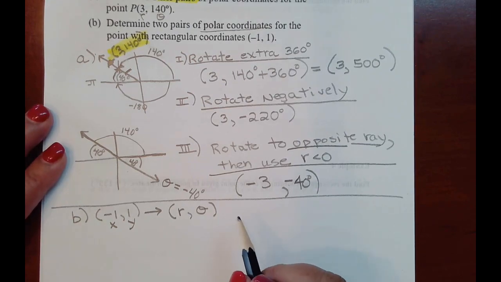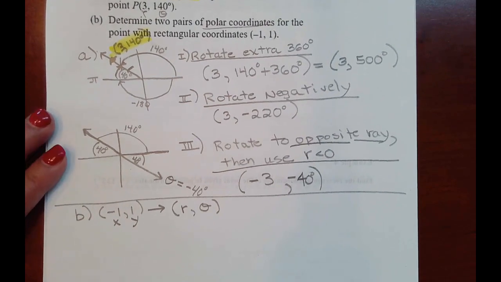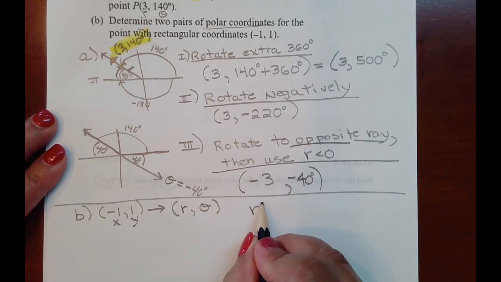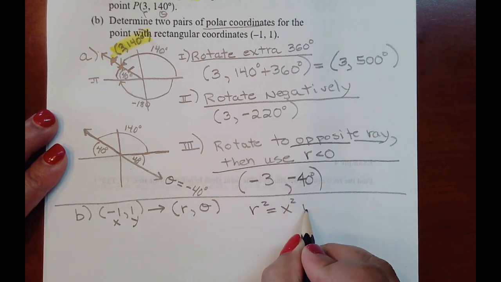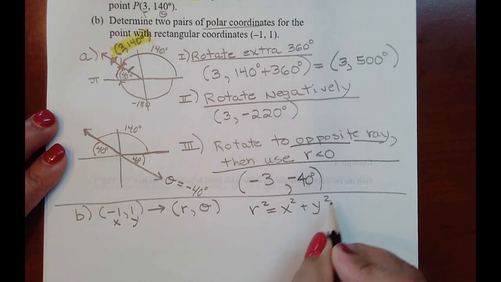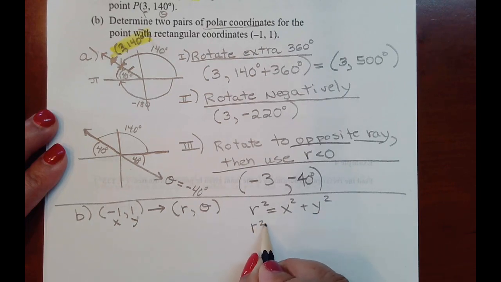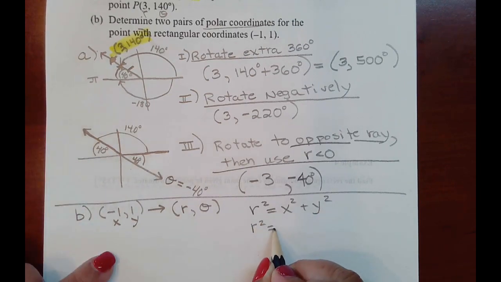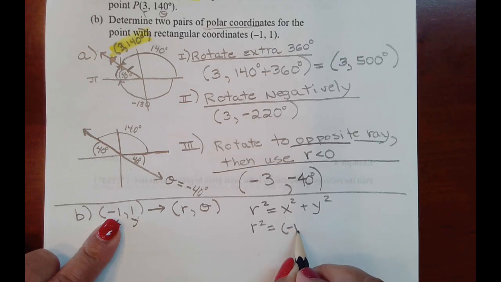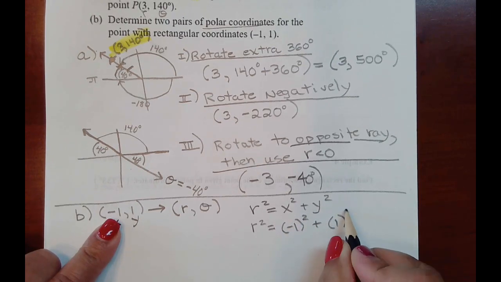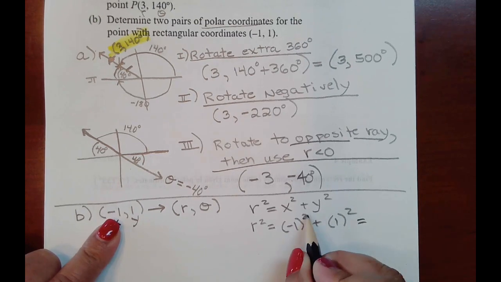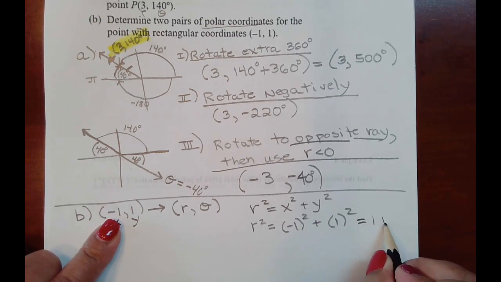One of the formulas that you were given on subsequent pages was r squared is equal to x squared plus y squared. So r squared, we're on our way to getting r. Here is x squared, this is y squared. So this squared is 1, this squared is 1.